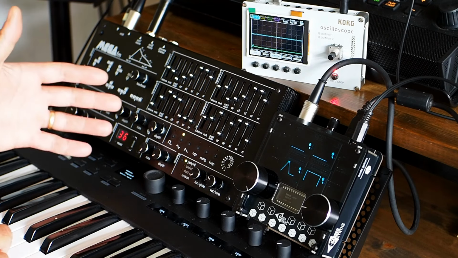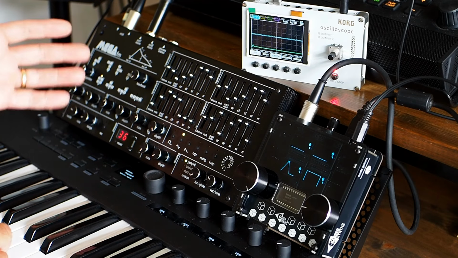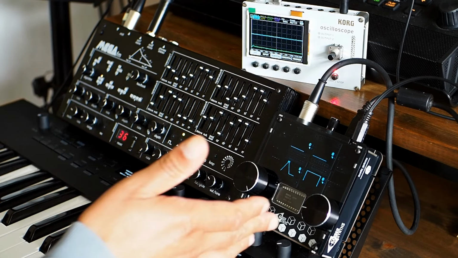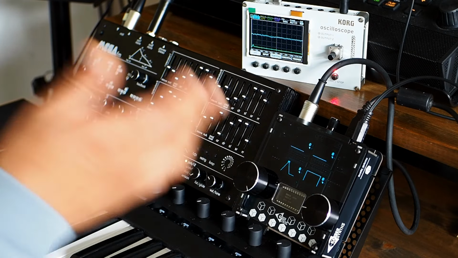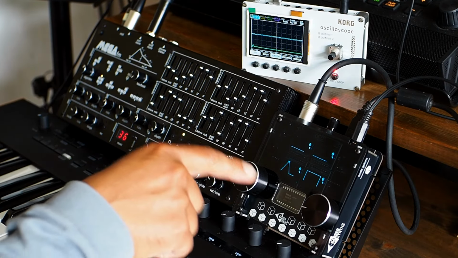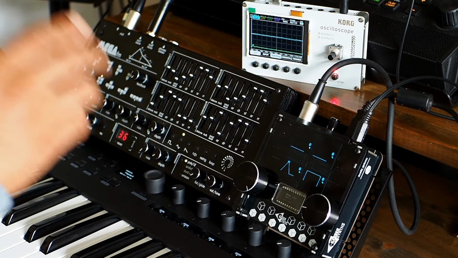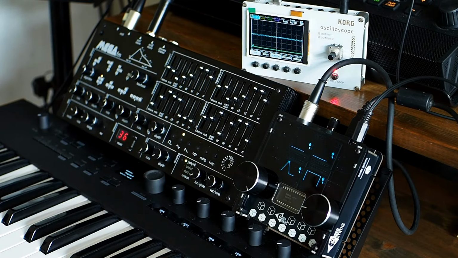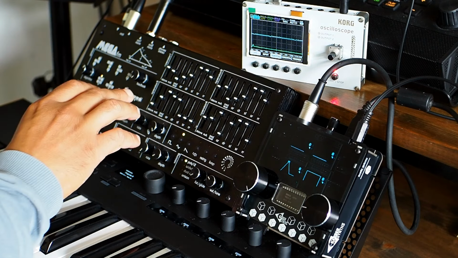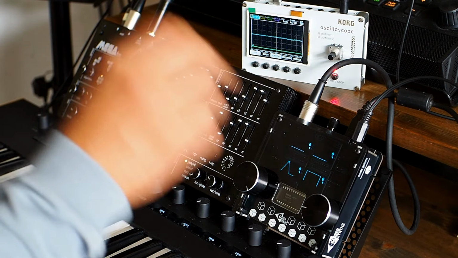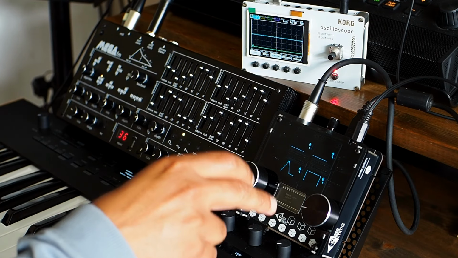So you've got more flexibility with the MegaFM envelope than you do with the DAFM envelope. I don't know if that's a characteristic of the chips or of the synths, but I just wanted to point that out.